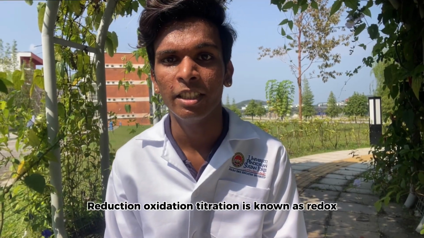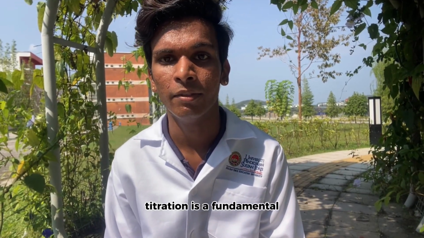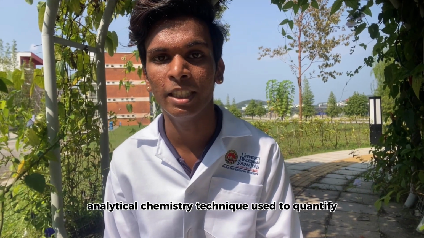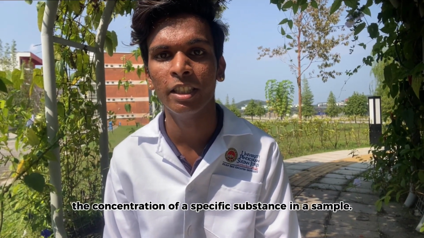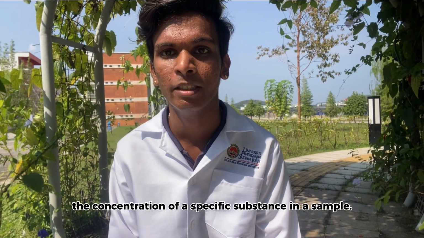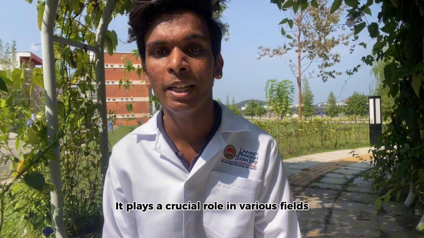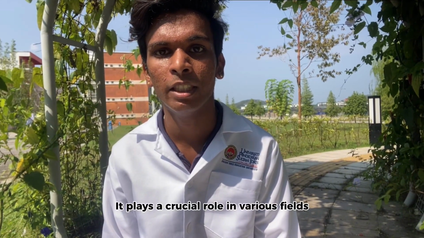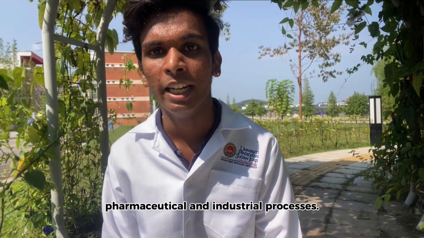Reduction oxidation titration, known as redox titration, is a fundamental analytical chemistry technique used to quantify the concentration of a specific substance in a sample. It plays a crucial role in various fields, including chemistry, environmental science, pharmaceutical, and industrial processes.